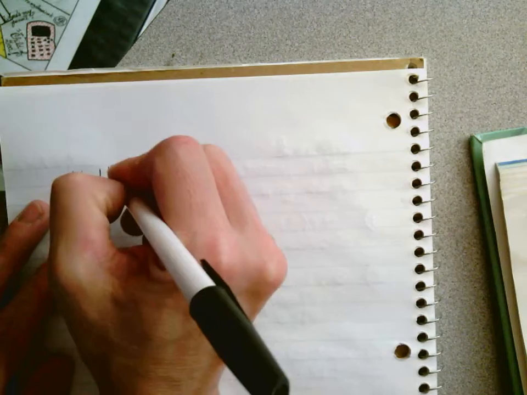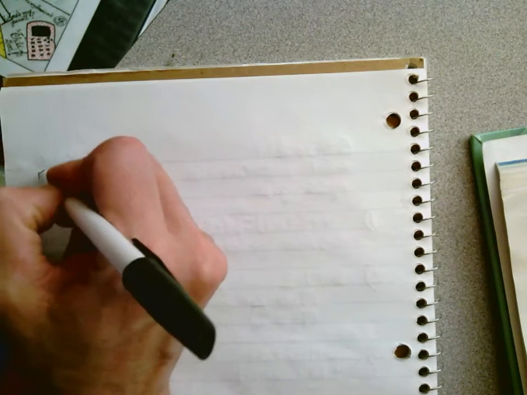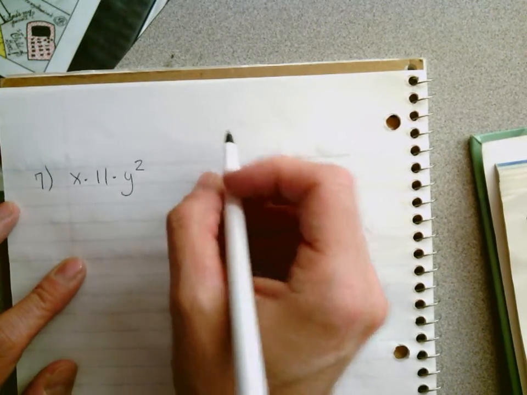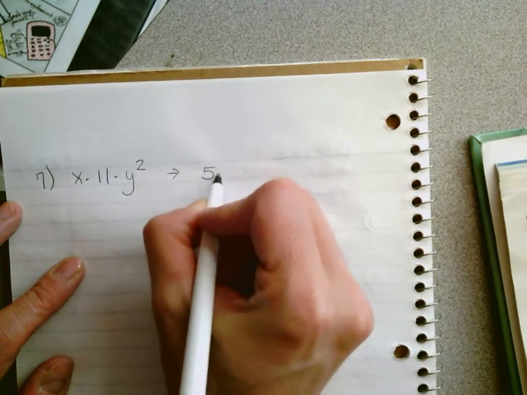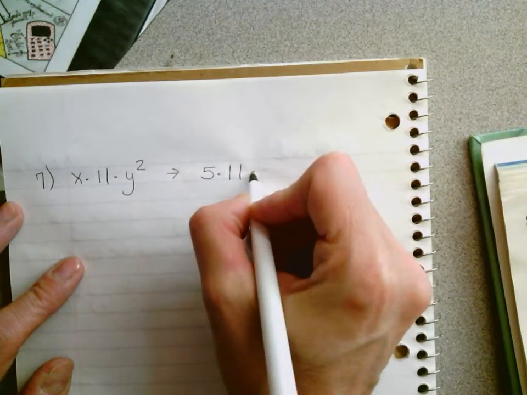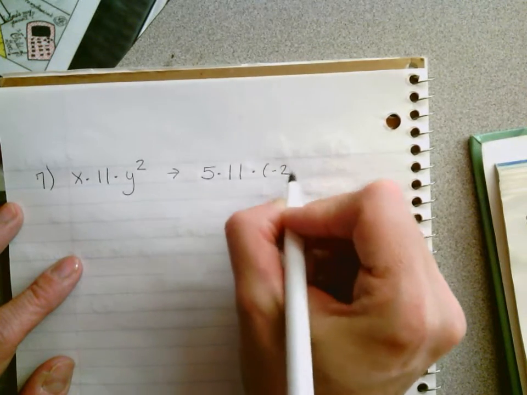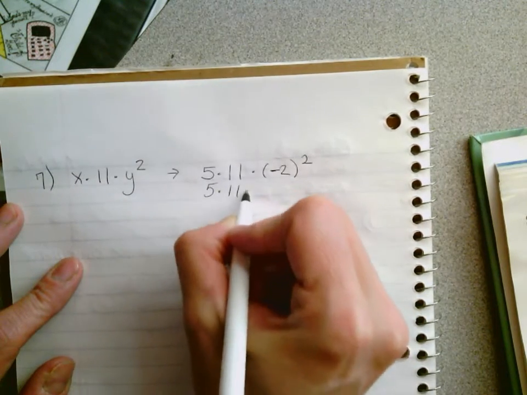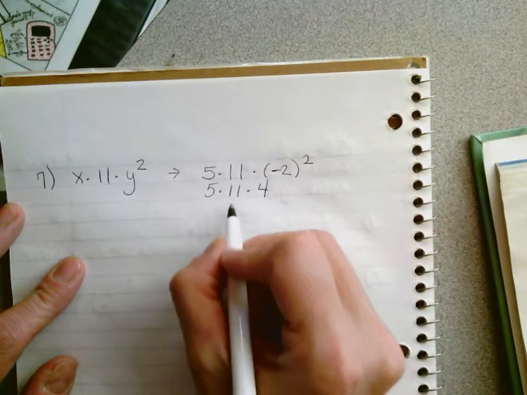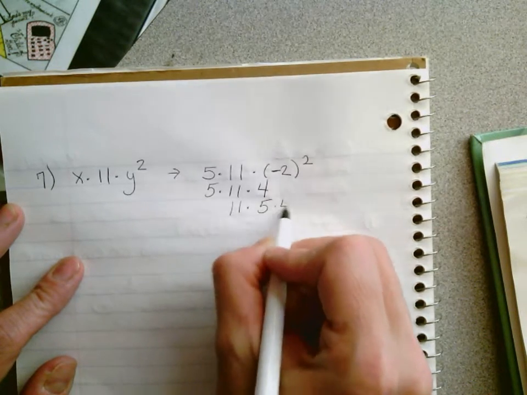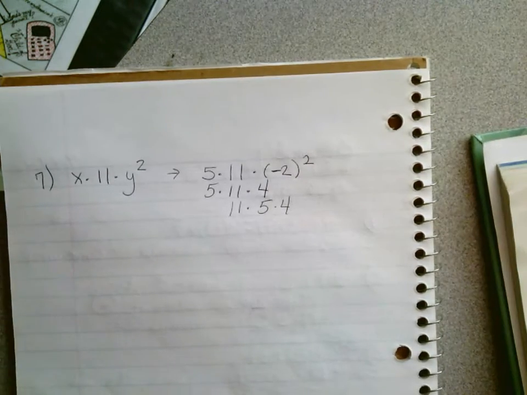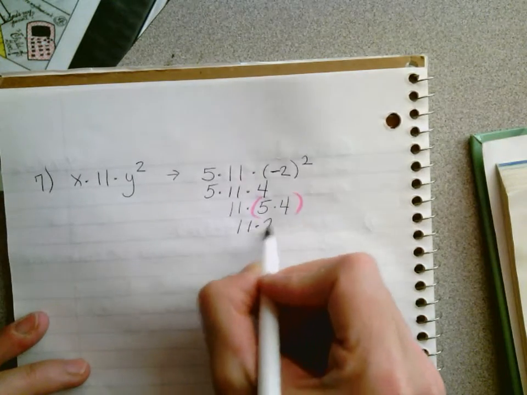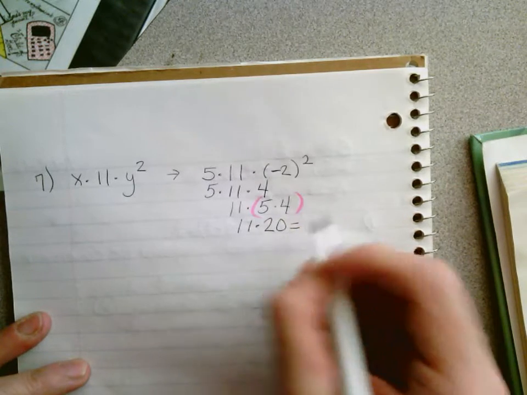x times 11 times y squared. x is what now? 5. x is 5, and y is negative 2. So negative 2 squared? Yes. 5 times 11 times 4. Anybody want to commute the 5? Yes. Anybody want to group the 5 and the 4? Yeah. 11 times 20? Yeah. What is that, 220? Yes.